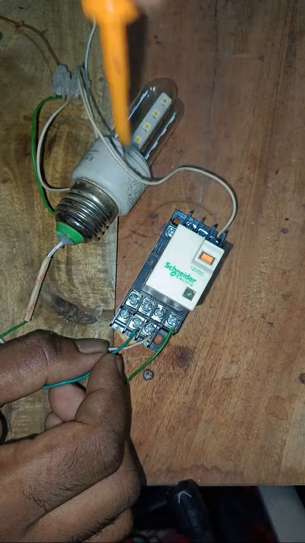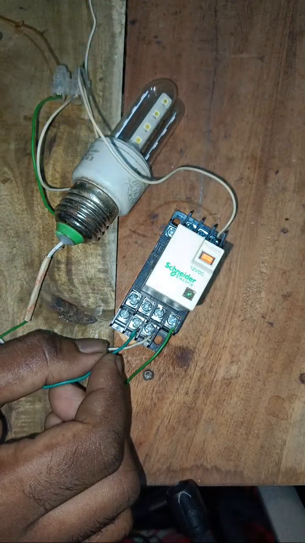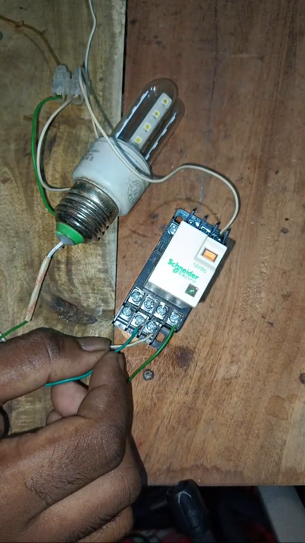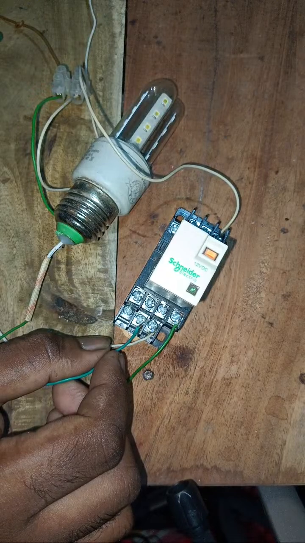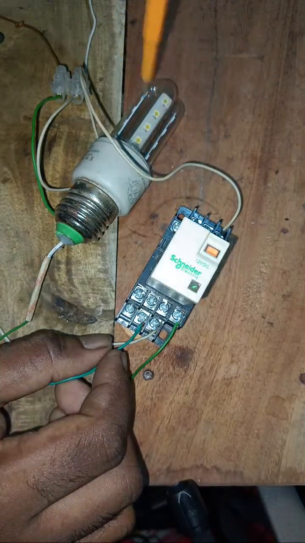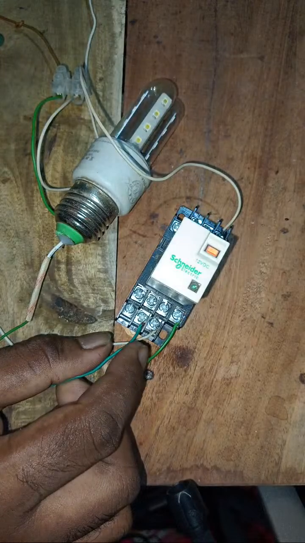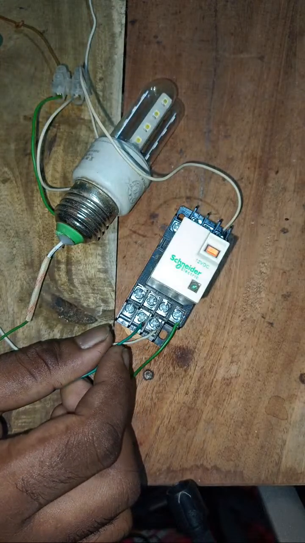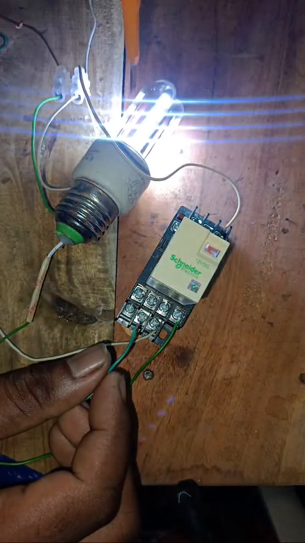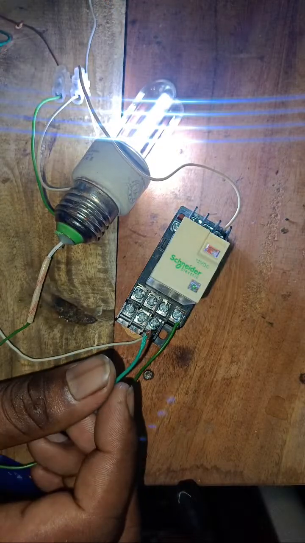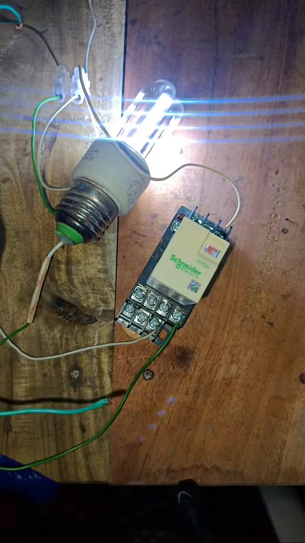So it disconnects the main line AC 220 volt and turns off the lamp. Okay, when I disconnect the source, then the lamp automatically comes on. So this is a very easy way.